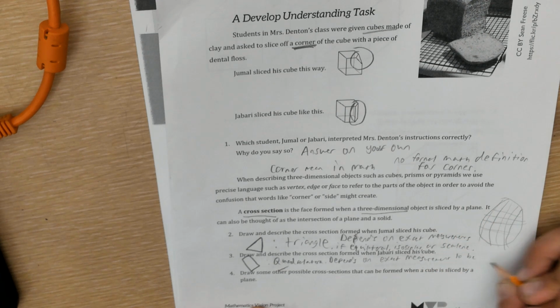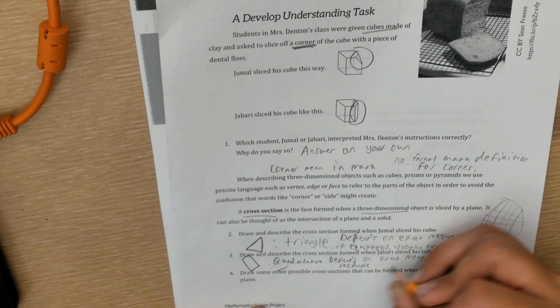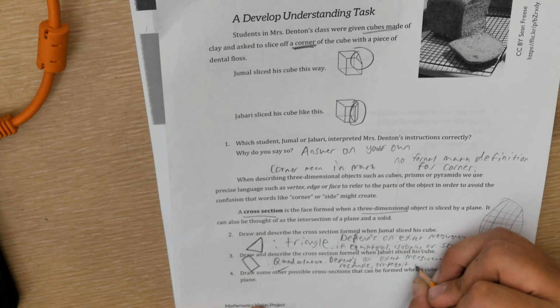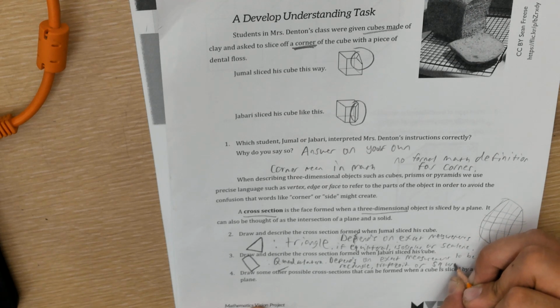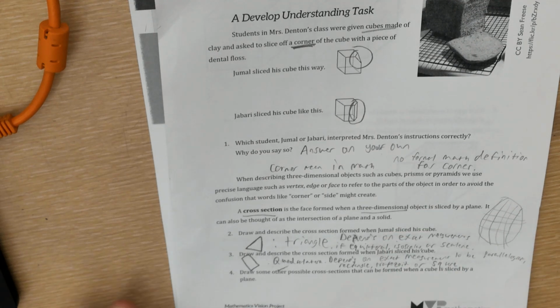It could be a parallelogram, rectangle, trapezoid, or even a square. Okay.